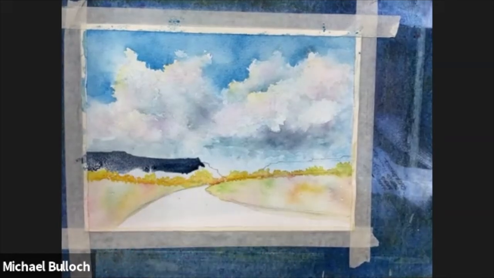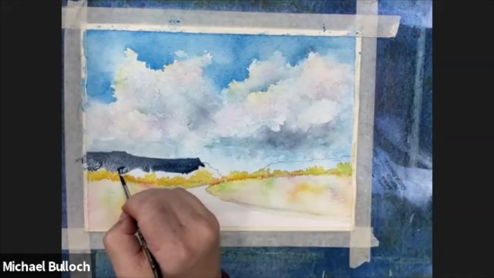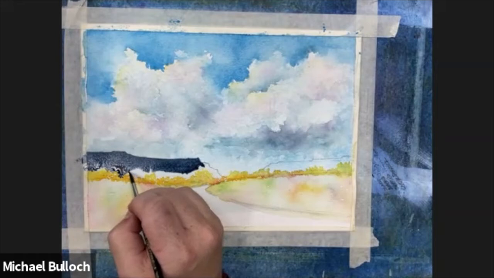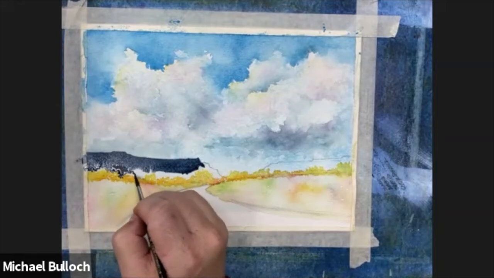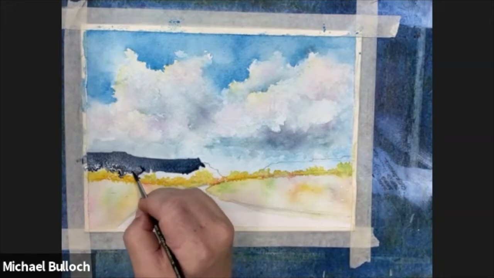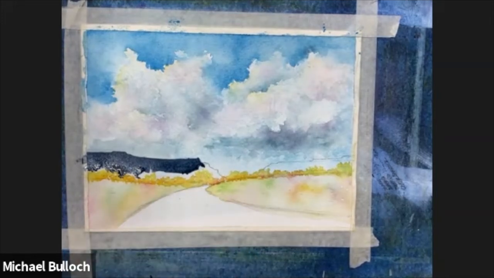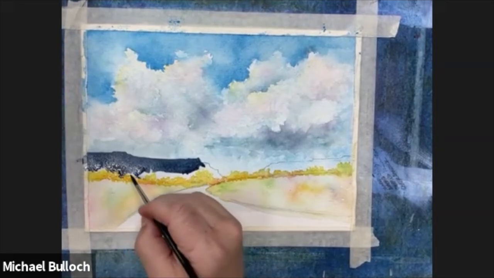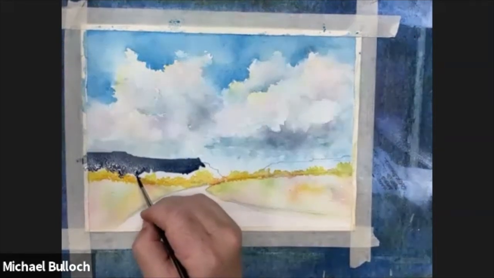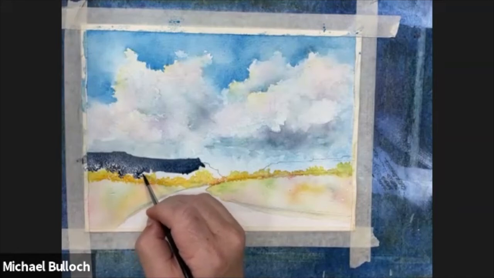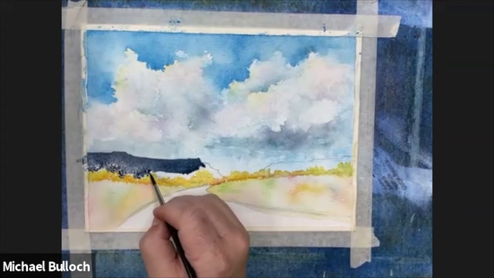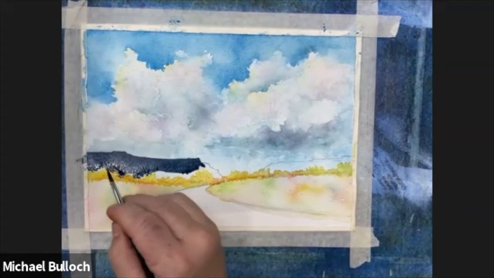So let me pull some more of that across. And maybe I'll pull that down in there a little bit more. Maybe this is going to come up. And so I can change the shape of my trees just by changing the, now that may be a little bit too much, but that's all right. Maybe over here it comes back into that. I can paint down over part of the paint that I've already put in there.